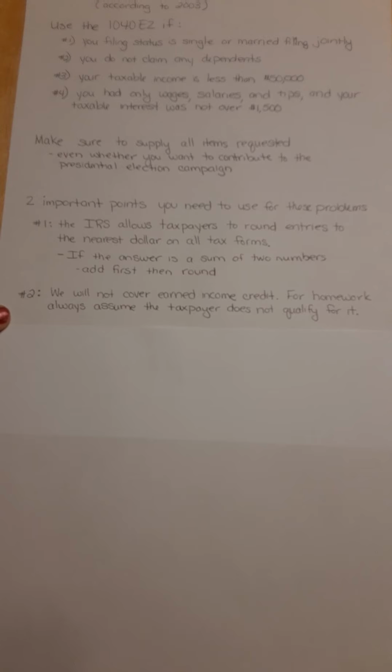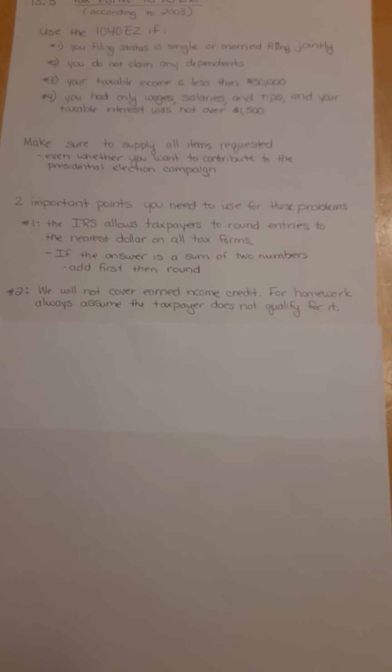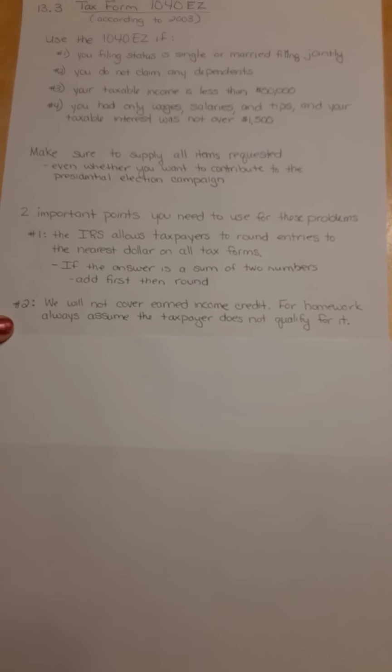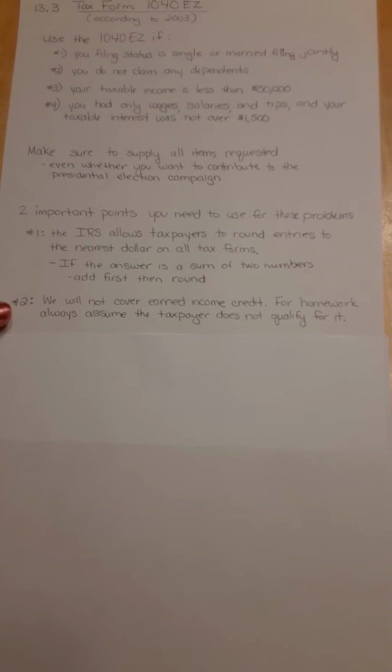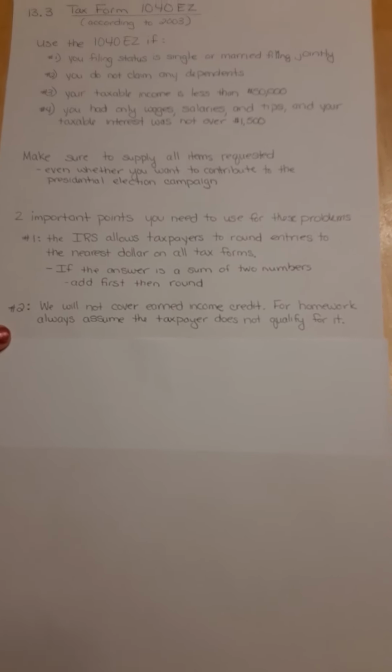The second thing you need to know is, remember when we talked about our earned income credit, we are not going to use that in any of our assignments. So just assume that the taxpayer does not qualify for it.